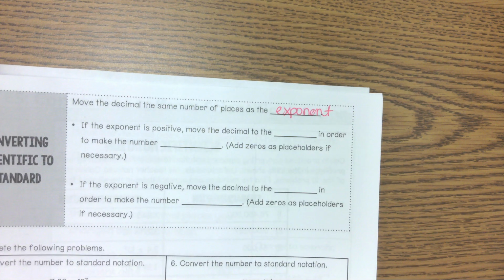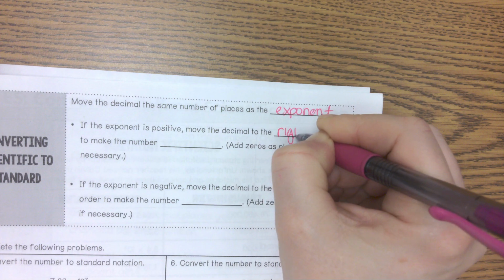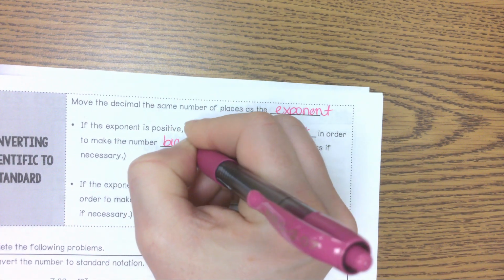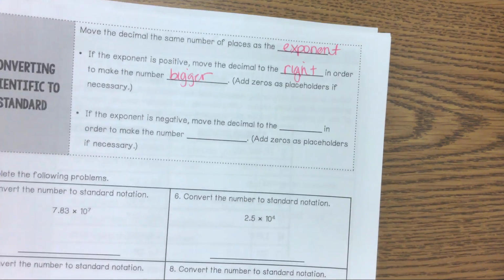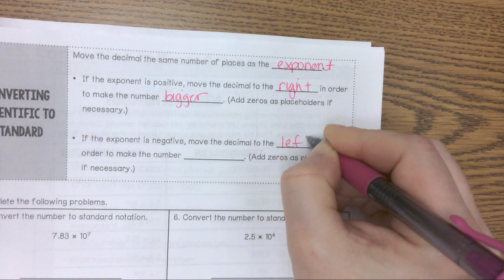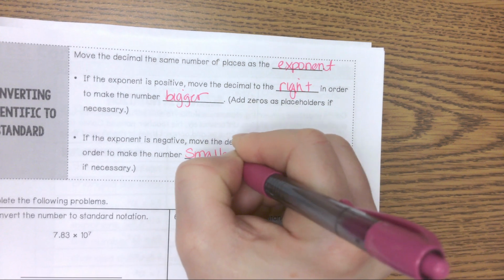If the exponent is positive, move the decimal to the right in order to make the number bigger. If the exponent is negative, move the decimal to the left in order to make the number smaller, and use zeros as your placeholders.